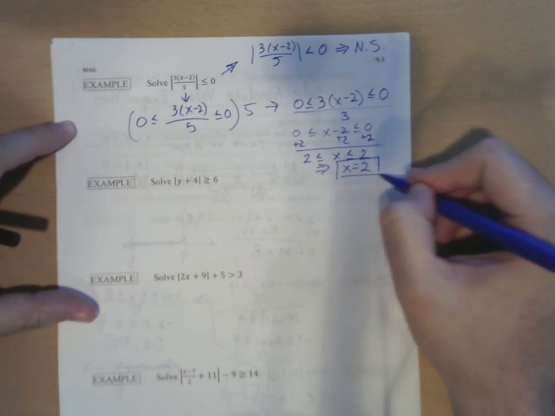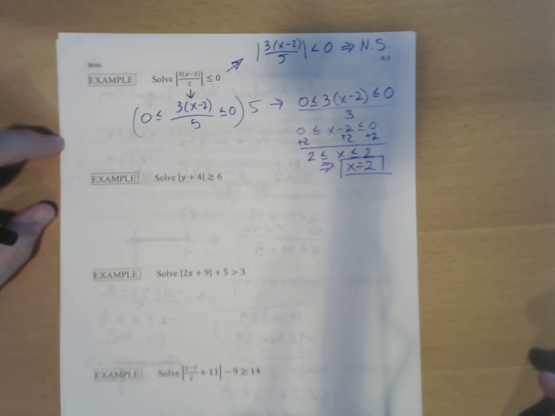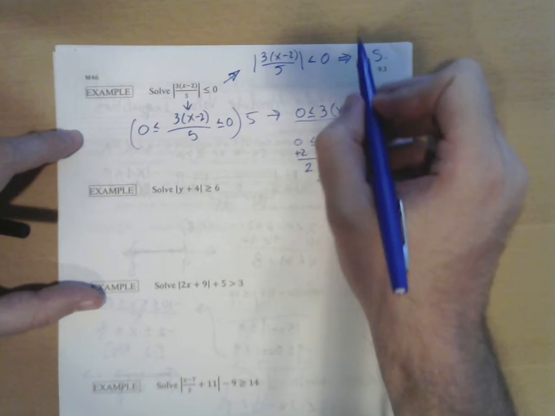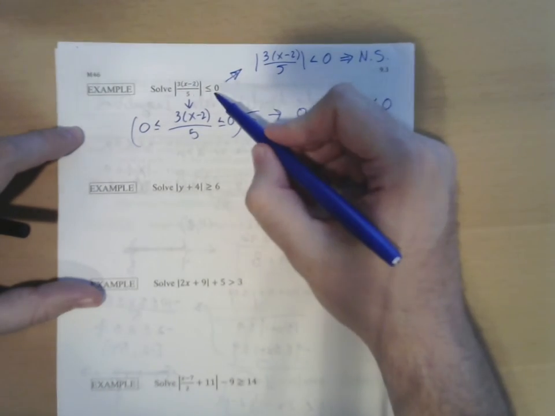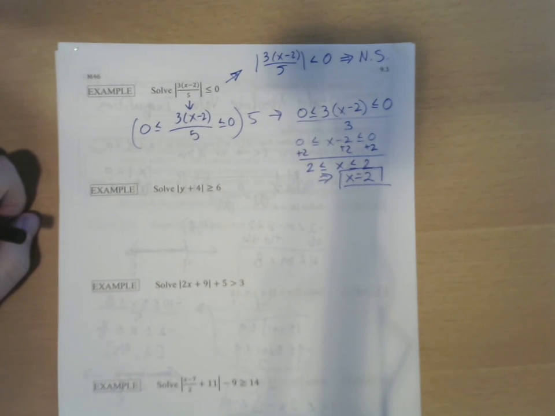And so this doesn't have an interval solution, it just has a point solution, a value. Again though, don't mistake this version. This has no solution because it's strictly less than 0. This does have a solution because it has the equality allowed for.